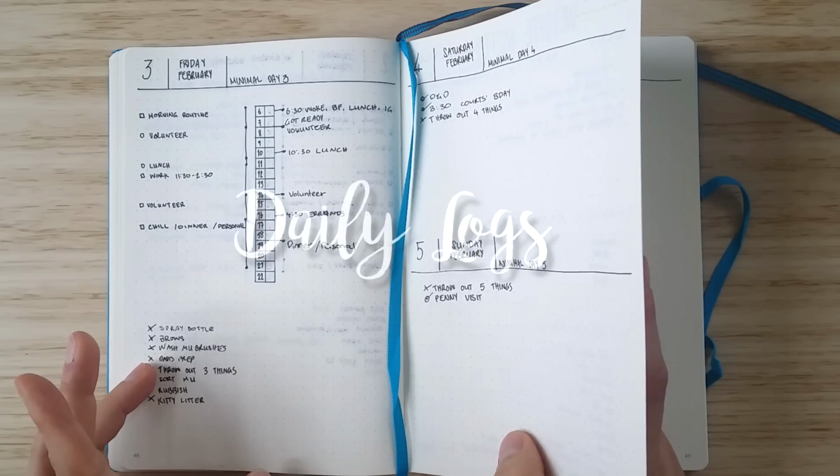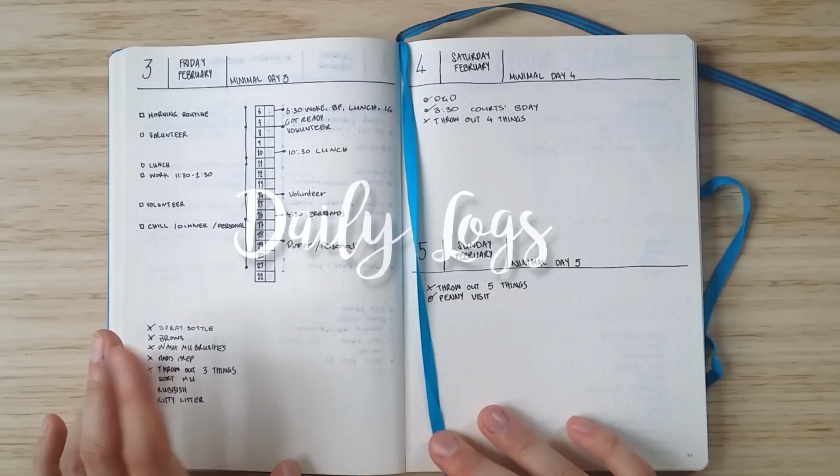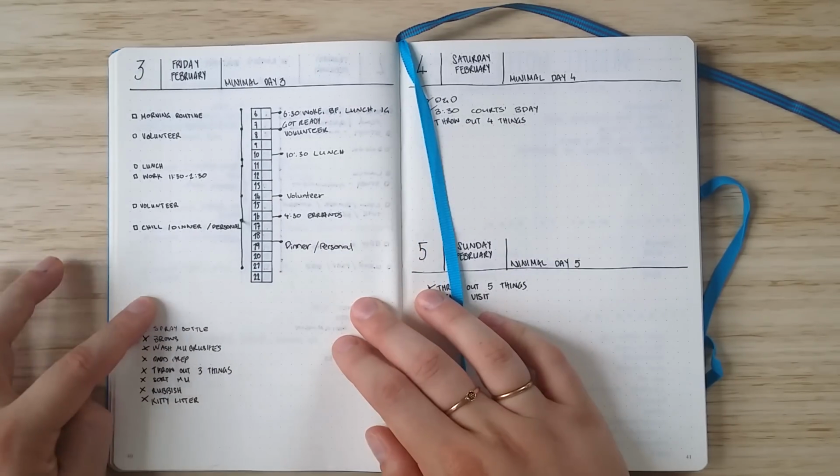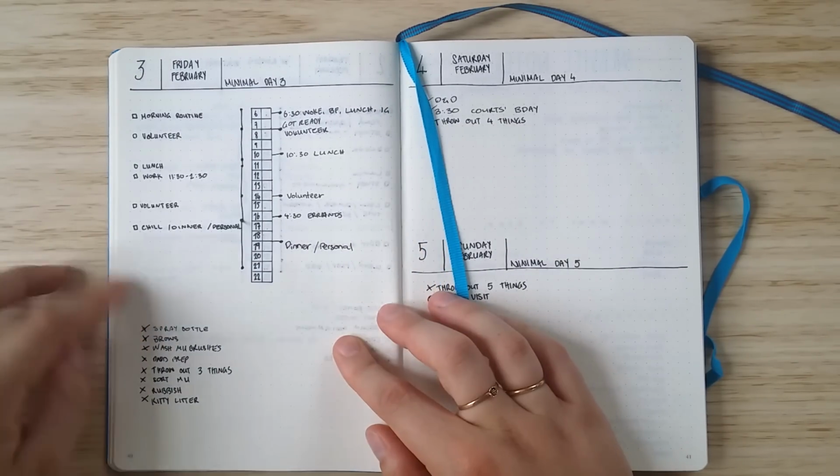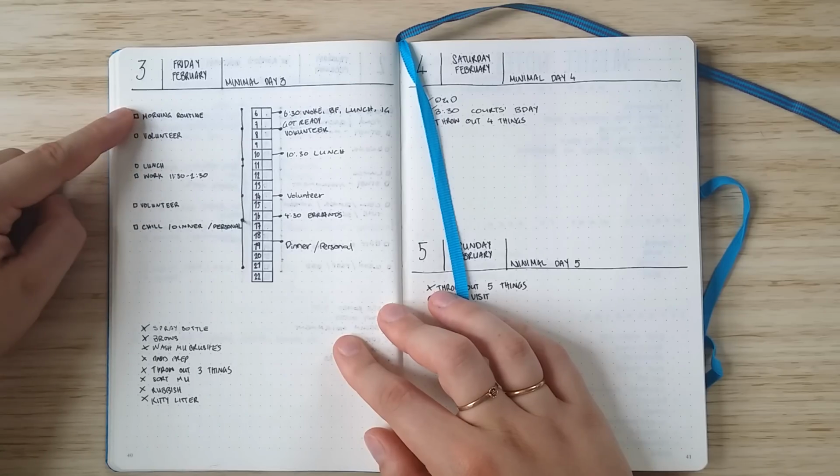Now I want to move on to daily. So we're back in my current planner at the moment. Over here, this was from last week. So I have when I want to do stuff like my morning routine.